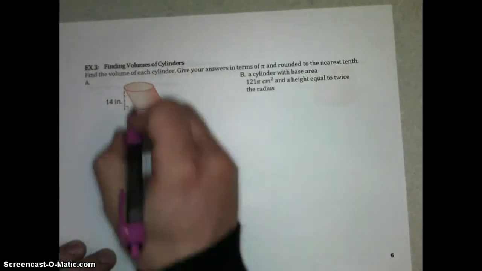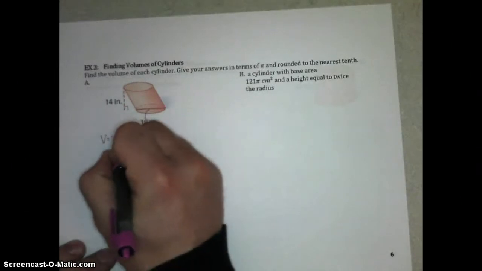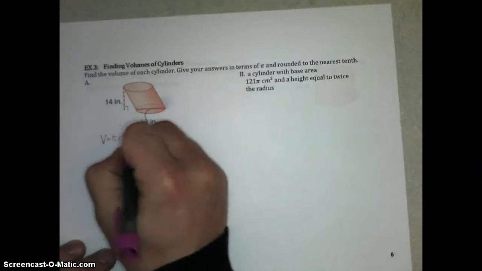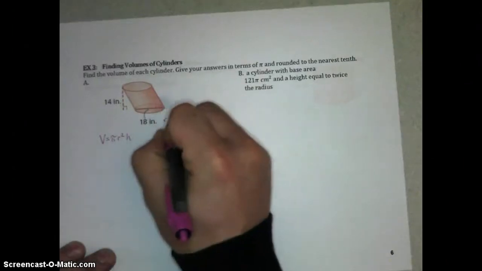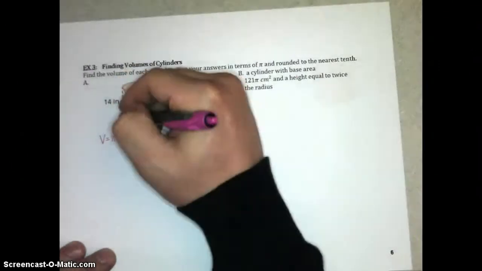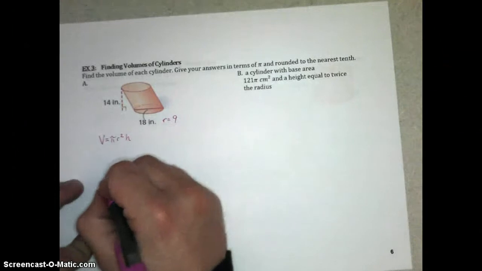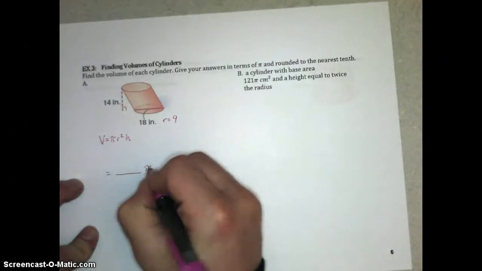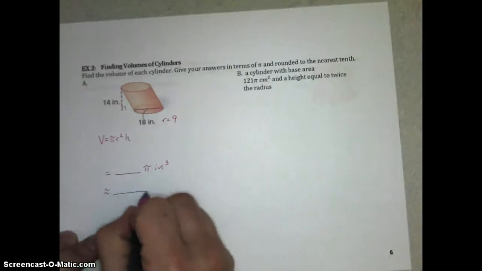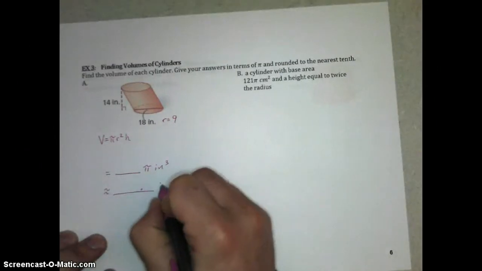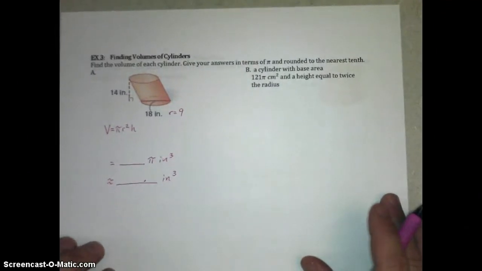So let's take a look at part A. We're finding the volume of a cylinder, so we need to start with that volume formula, which is pi r squared, for the area of the base, times the height. So we need to know the radius of this cylinder. Well, if the diameter is 18, the radius is half of that, 9. The height is 14. So I want you to take these measurements and plug them into your formula, and then write your answer in terms of pi, cubic inches, and then also round to the nearest tenth cubic inches. When you are ready to begin, go ahead and push play.